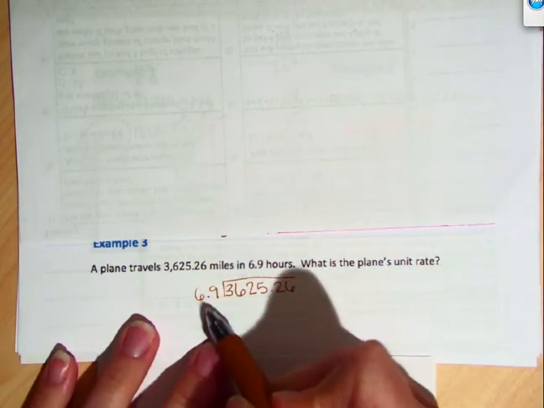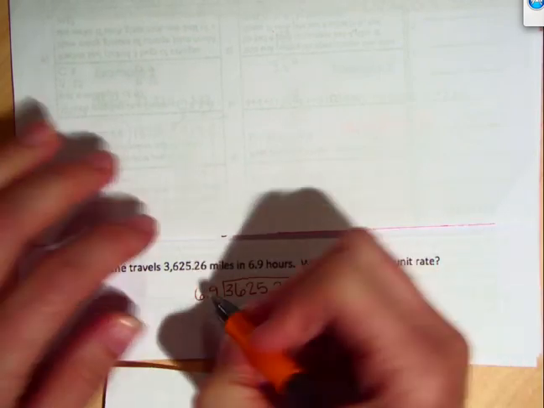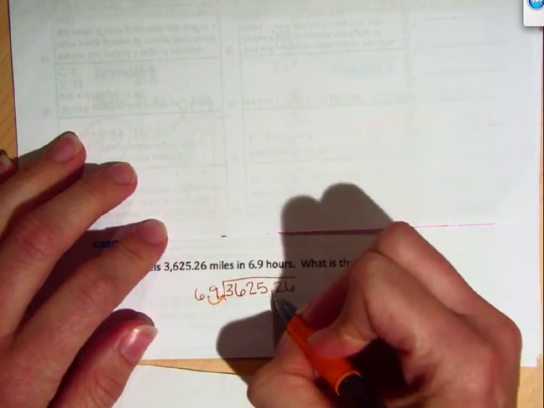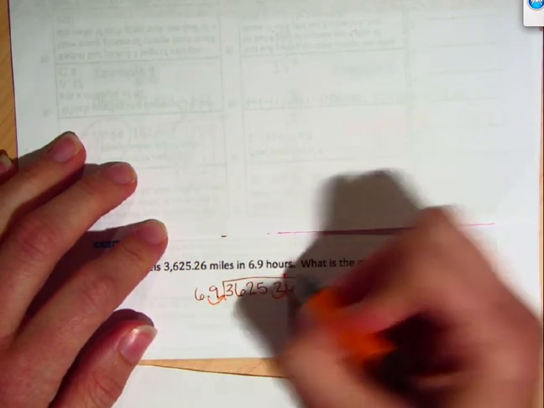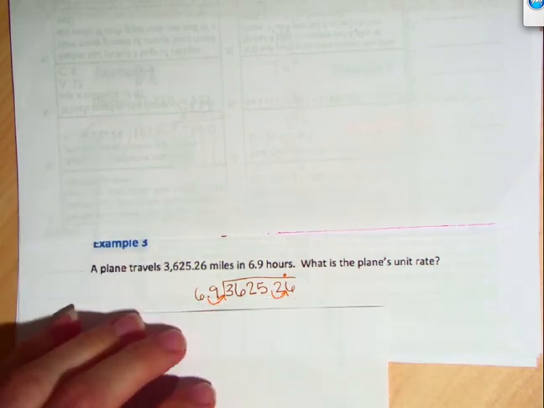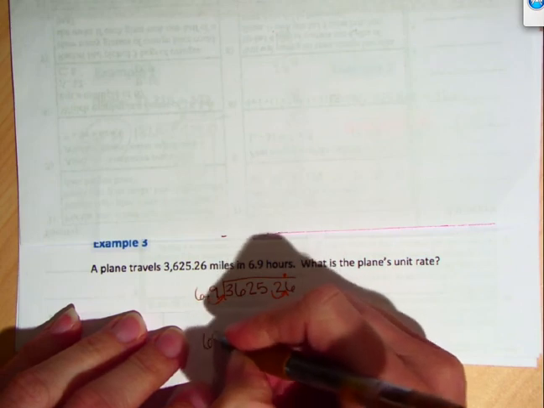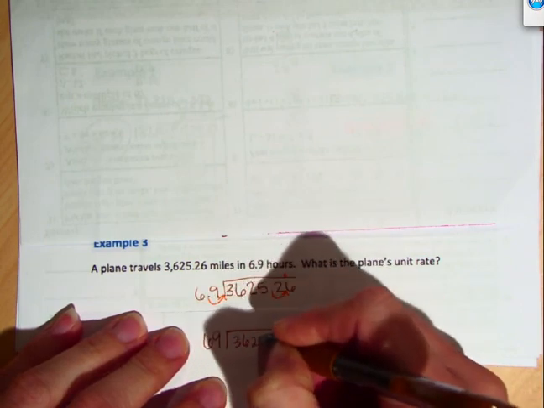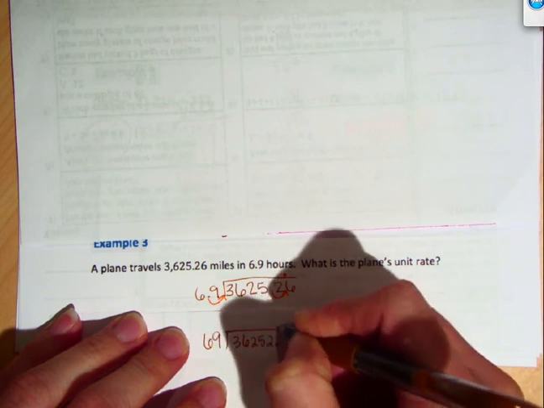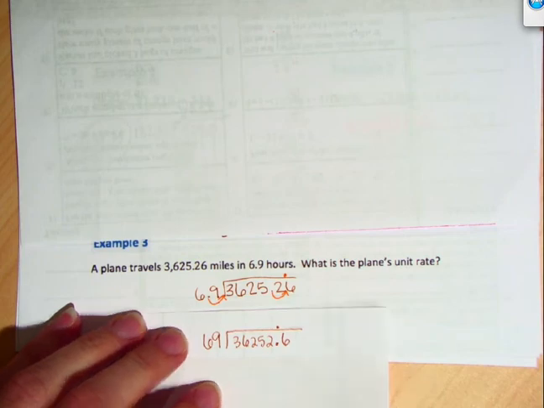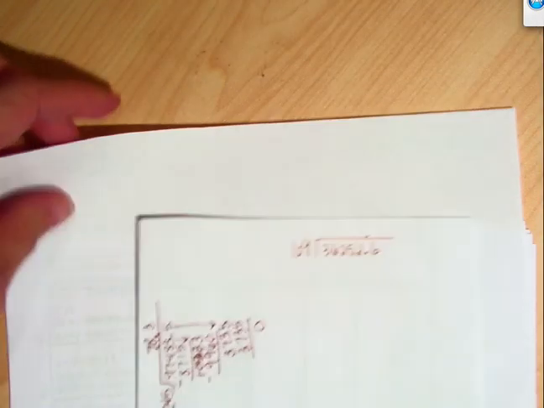Okay, I need to move my decimal. So I'm going to move my decimal place 1, I'm going to multiply by 10. I'm going to move it over 1. So I'm going to do the same thing here and place my decimal in my answer. Okay, I'm going to rewrite the problem down here. 69 now instead of 6.9. 36252.6. And I placed that in my quotient already. Okay, so I'm going to work my problem right here on my scratch paper now that I have it set up.